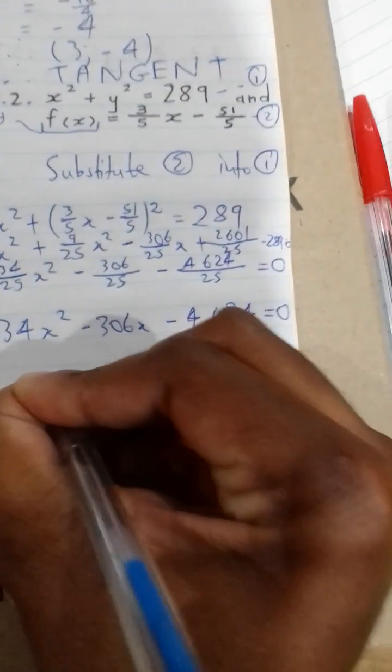We're going to use the quadratic formula. X is equal to minus b, what is b?